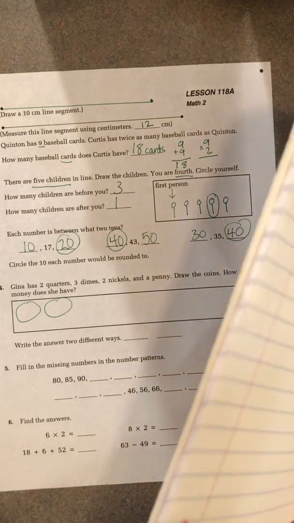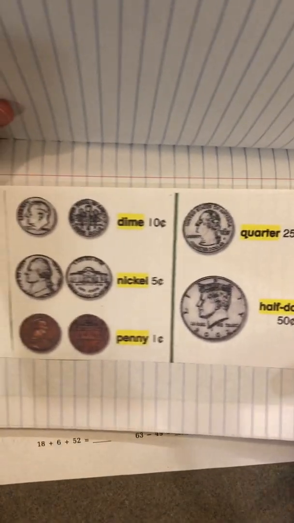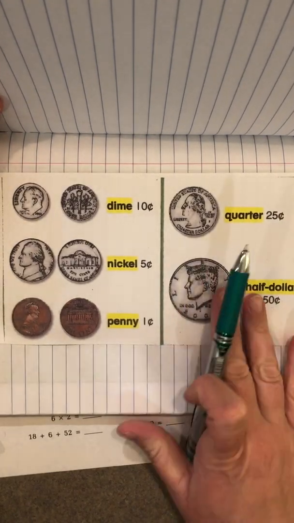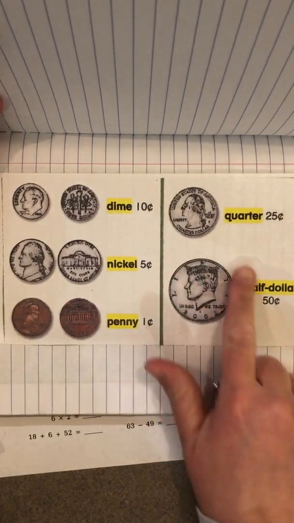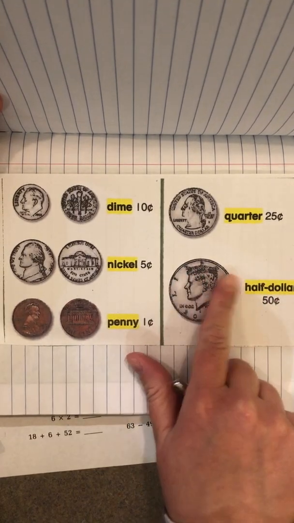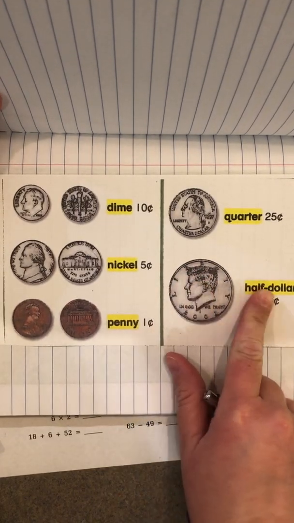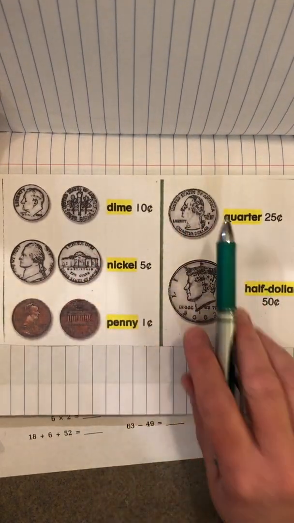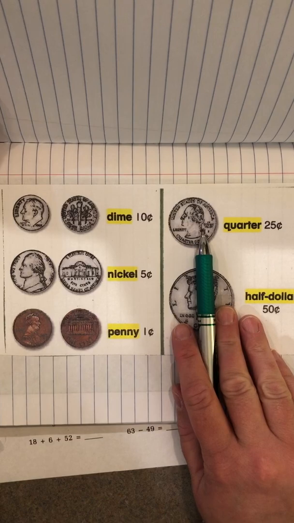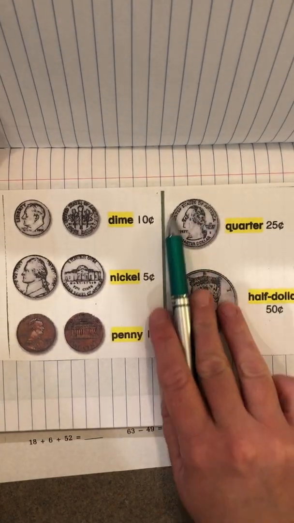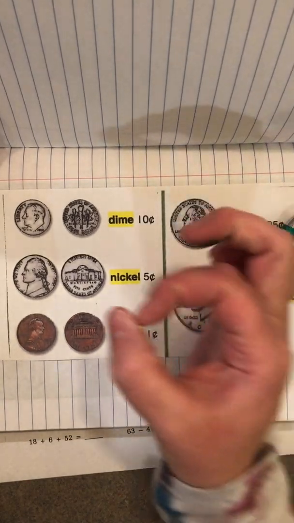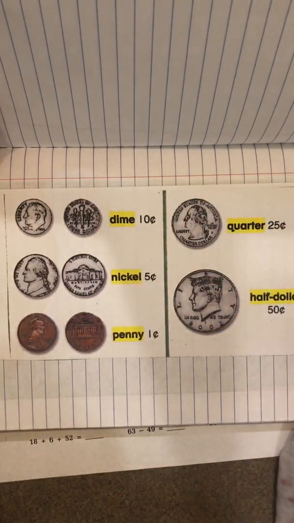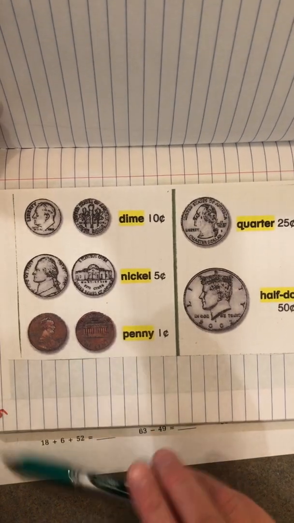If you need a reminder, these are your coins. So quarters are the biggest ones. Ignore this one for now. We're not going to go into the half dollars. Those are actually the biggest ones, but we're not going to work with those right now because we don't see those very often. Of the ones we see very often, quarters are the biggest ones. They have bumpy edges, and they're about that big, about an inch across, right? They're almost as big as this.